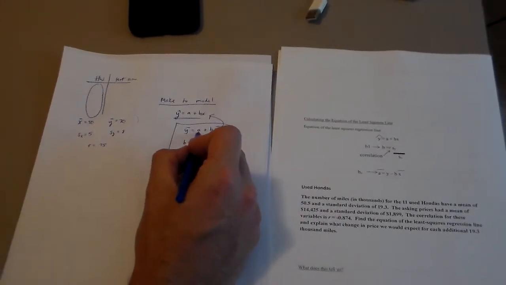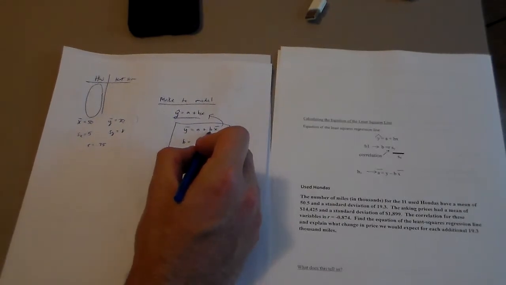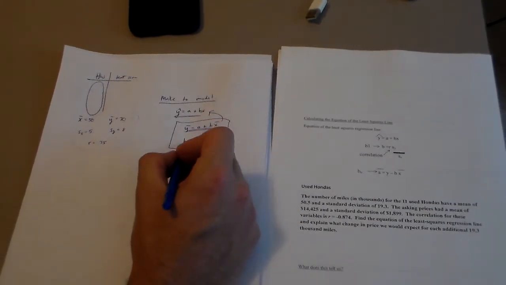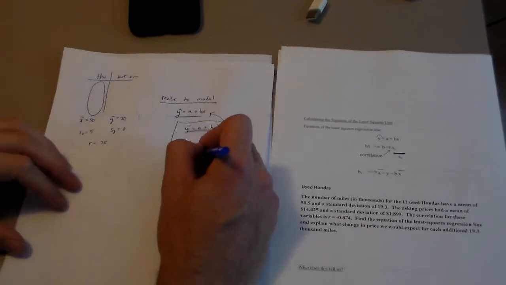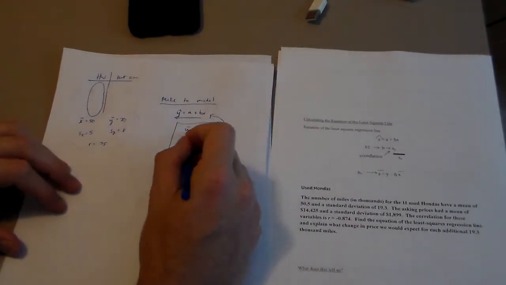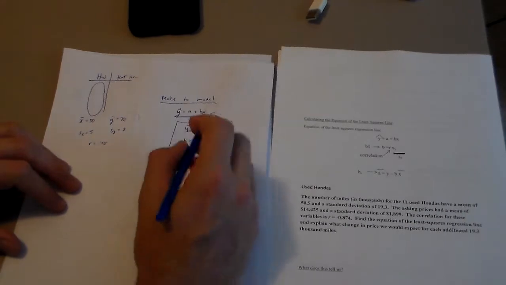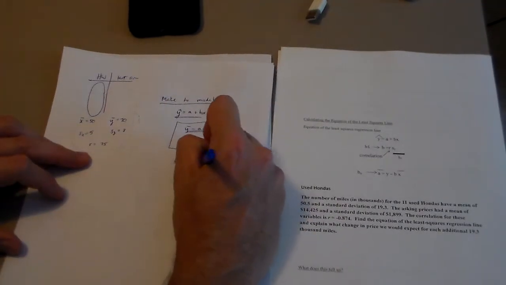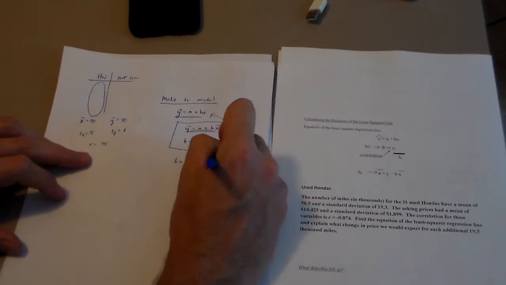So I want to see which of these I'm going to start with. Well, I want to find A and I want to find B, but I don't know both of those right now, so I can't start with this formula. Let's see if we can start with this one. B I don't know, but I know my R, I know my standard deviation of Y, and I know my standard deviation of X. So I can use this formula and get an answer there. Here I'm going to have two unknowns, so I can't start there. So let's find out what our slope is. B equals my R, 0.75, times the standard deviation of Y, which is 8, divided by the standard deviation of X, which is 5.